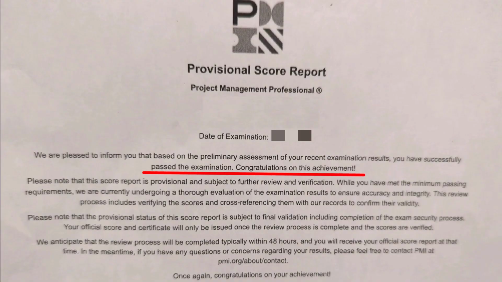After answering the 180th question, your provisional exam result, that is, pass or fail, will be displayed immediately. A provisional certificate is also provided at this stage.